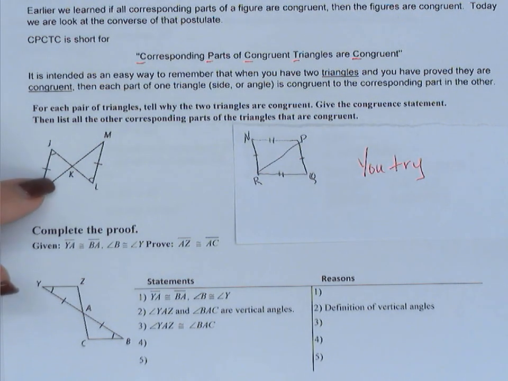So looking at this picture right here, we're going to try to tell why the two triangles are congruent, which is the stuff we looked at before, right? Your side, angle, side, your angle, side, angle, your side, side, side, and your angle, angle, side postulates. So you're going to want to make sure you're keeping that stuff handy.